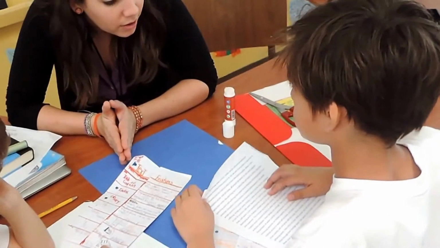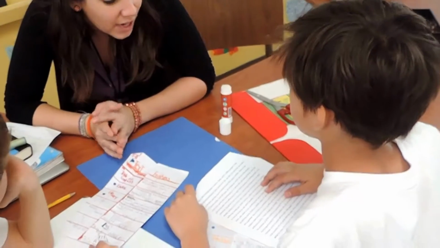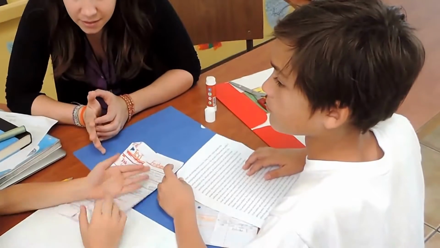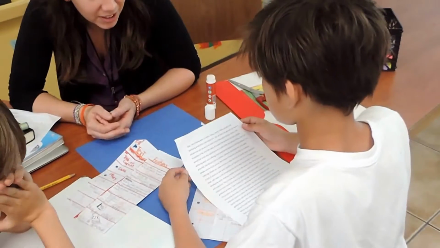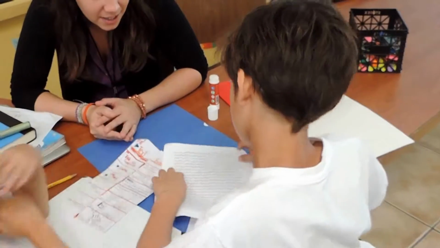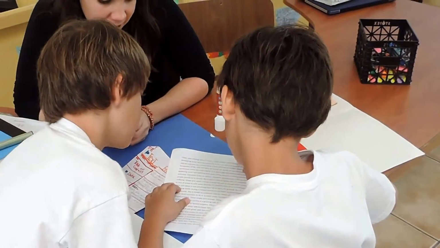When in a book or in a piece of writing do I change paragraphs? Do you know why I would make it? When the subject changes. Perfect. Can you find a place in this article when the subject changes?